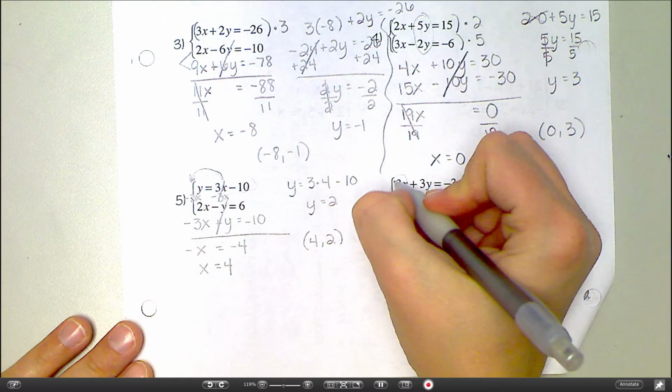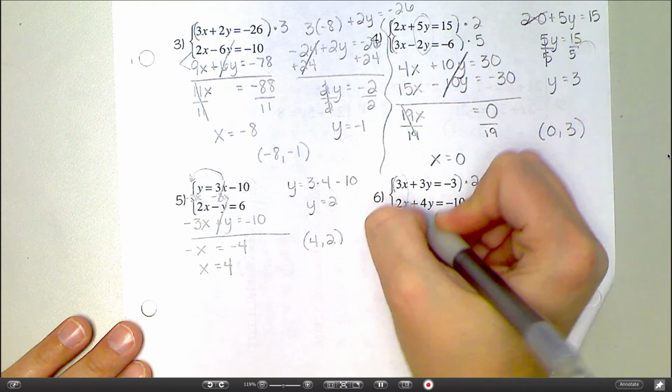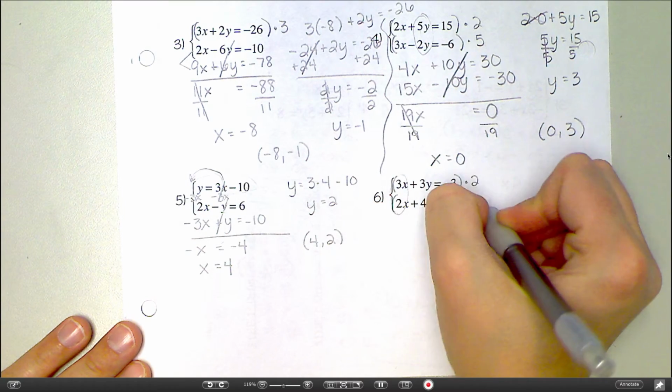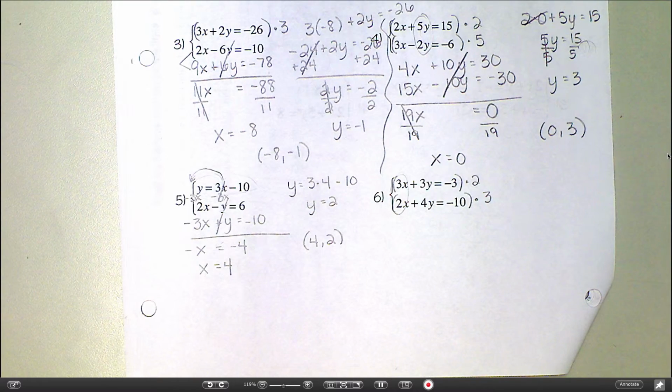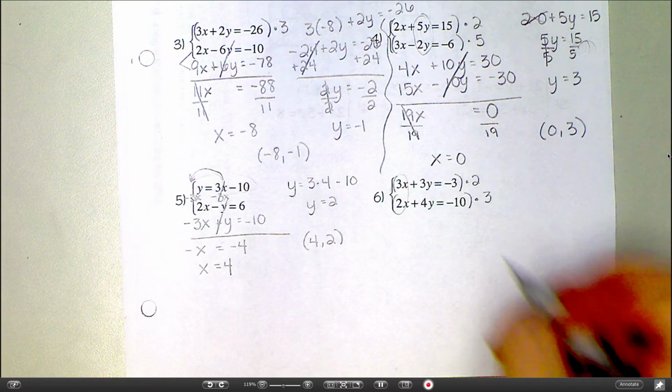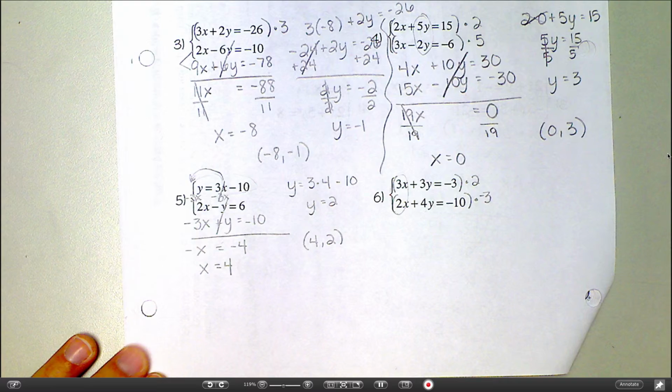Okay. So I would need to multiply the top equation by 2 and the bottom equation by 3. But what am I forgetting? Because I don't want them to both be 6. I need one of them to be negative, right? Doesn't matter which one. Just take one of these numbers and make it negative when you multiply through, so that you can get a negative 6 out of that.